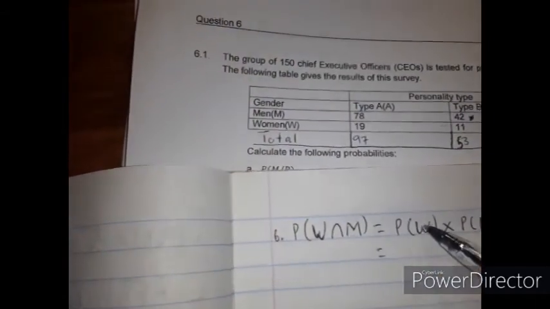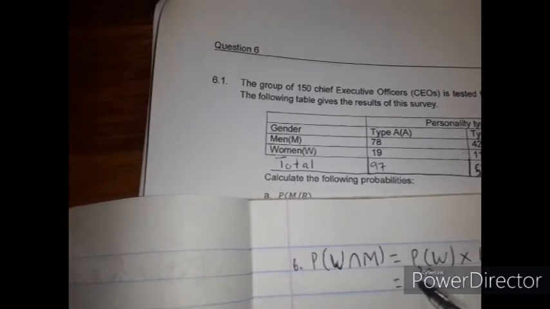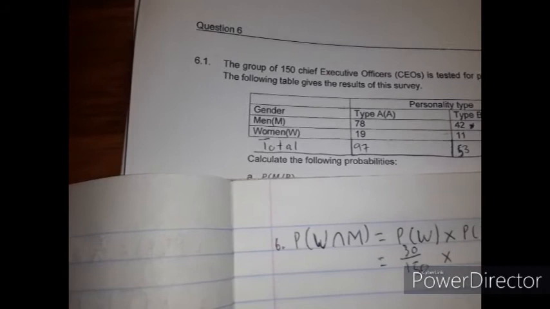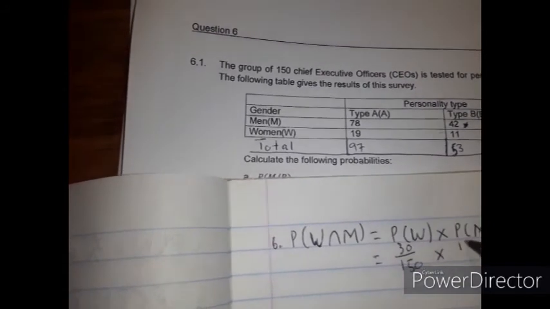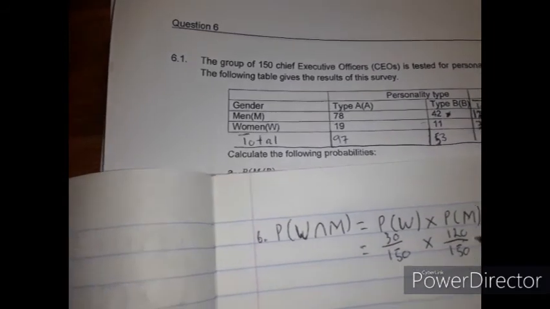So the probability of women, the women are 30 over 150, multiplied by the probability of men. Men are 120 over 150.